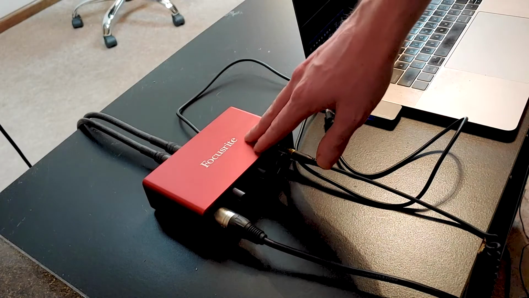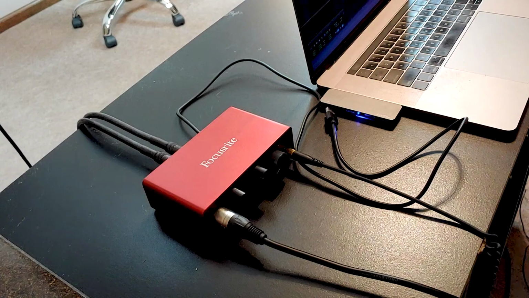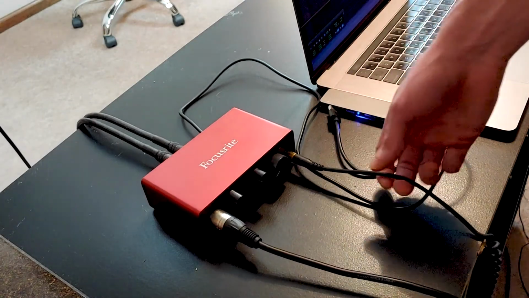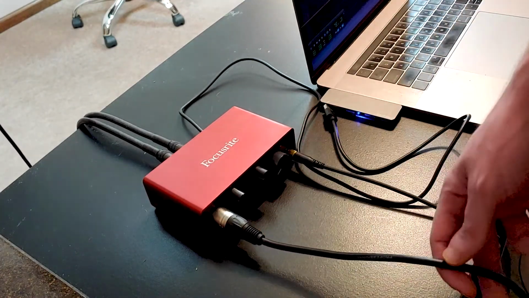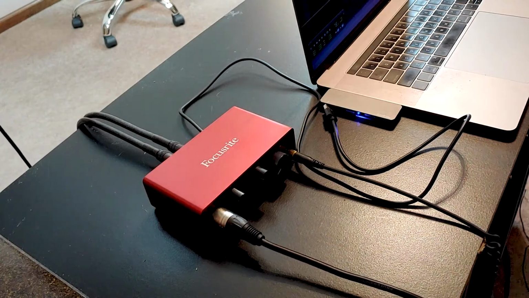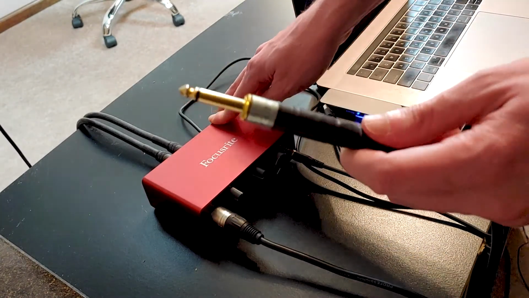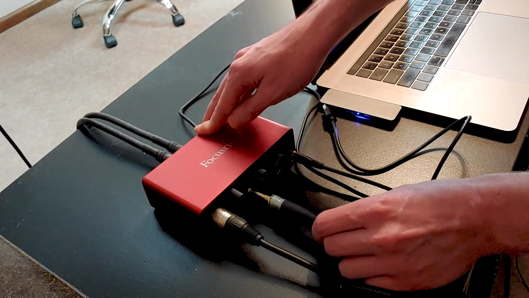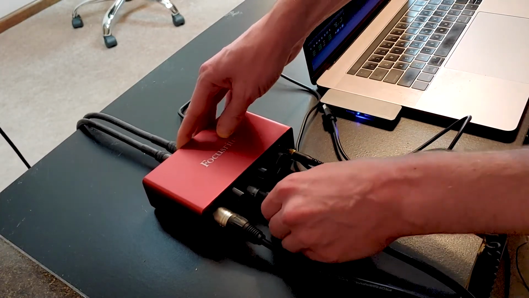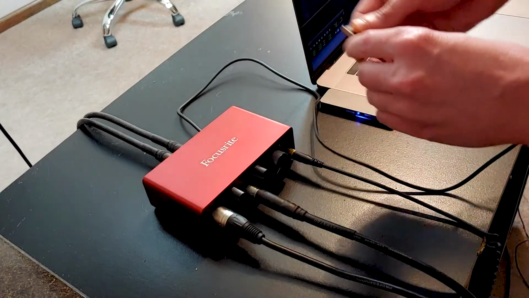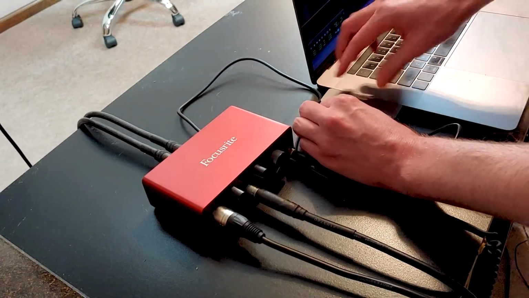So this is my Focusrite Scarlett Solo audio interface. This is a headphone cable, you can ignore that. This is a mic cable plugged into a microphone. This jack right here is a 1/4-inch jack, so we're going to take the other end of the guitar cable and we're going to plug it directly into this interface, and then we'll plug the interface into the computer.